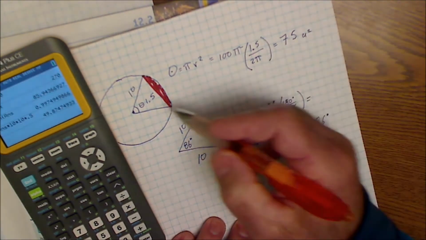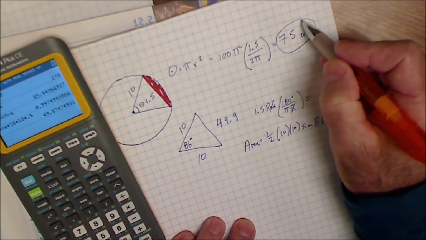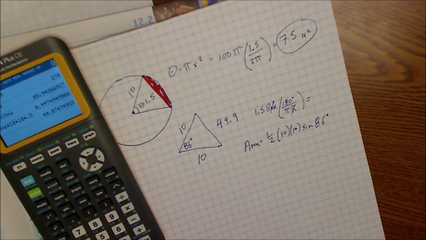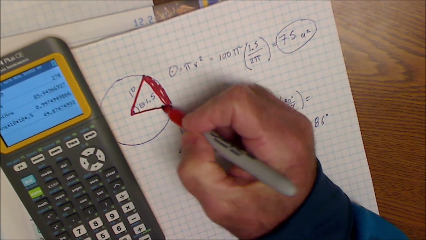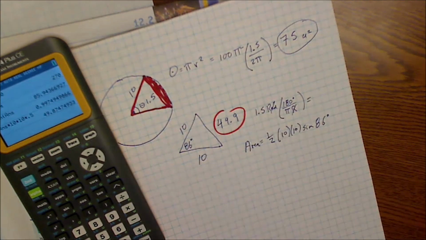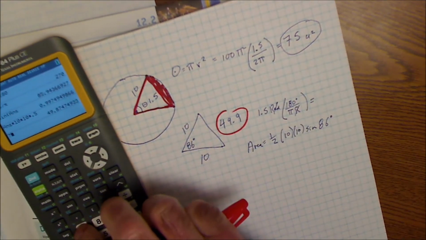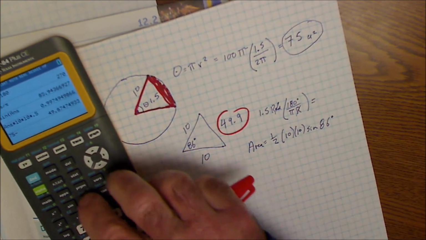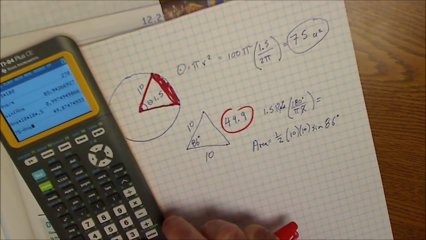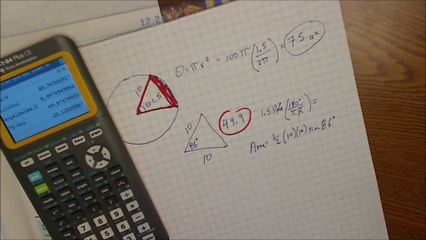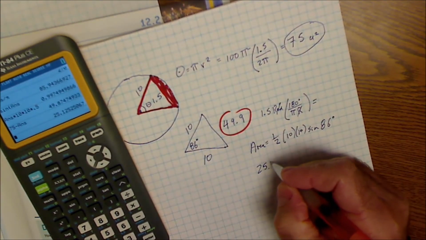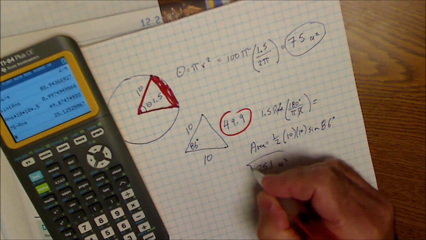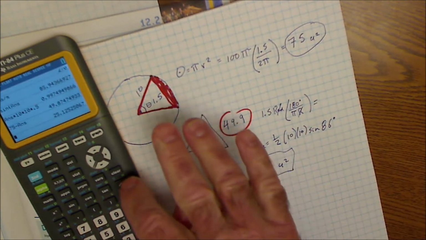So the area of the sector is 75 minus the area of the triangle, right? To give me the area of that shaded region, which is 25.1 square units. So that would be how you do number 4 here.